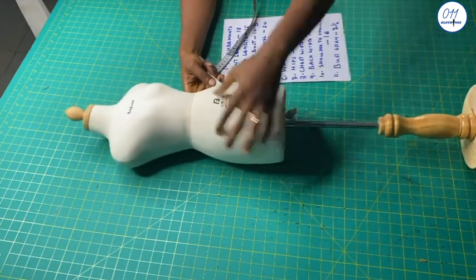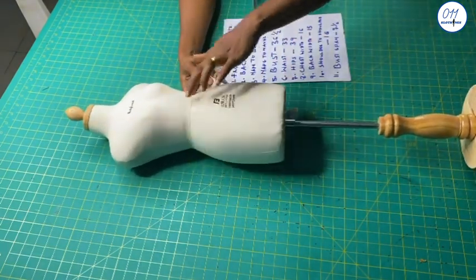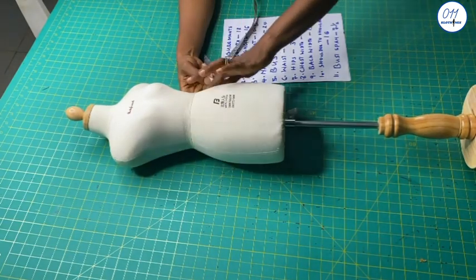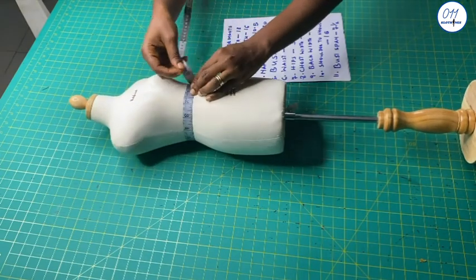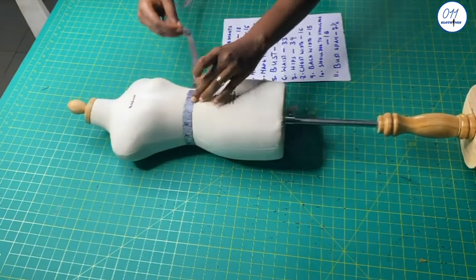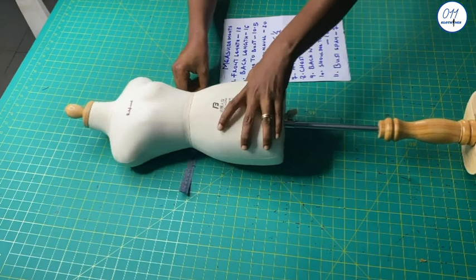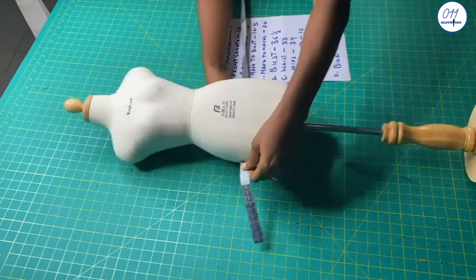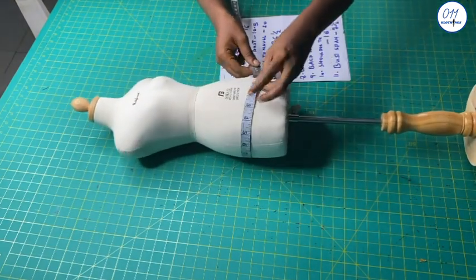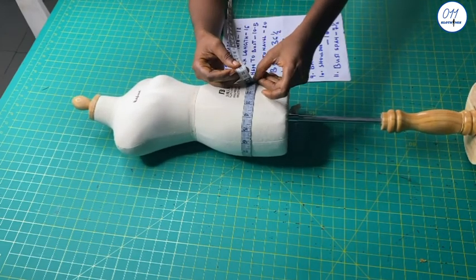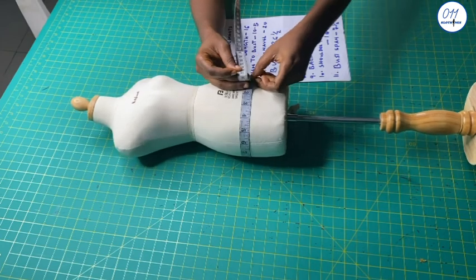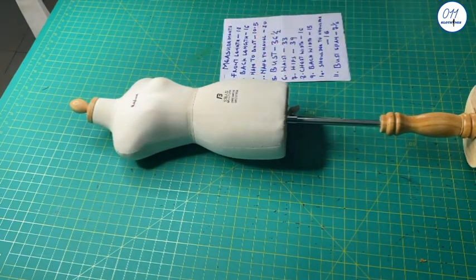Measure around the waist where you tied the rope or the extra tape rule. You should also measure around the hips. On this dress form, around the fullest part of the hips, it is 18 inches.